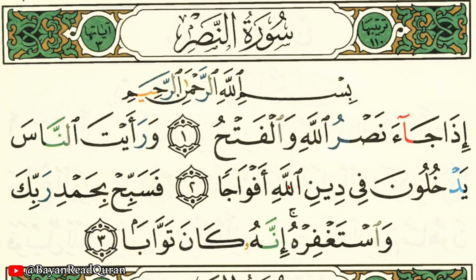Because there is E before this word. If U comes before this word or A comes, you have to pronounce it bolder. In other cases, you have to pronounce it lighter. في دين الله. ورأيت الناس يدخلون في دين الله.